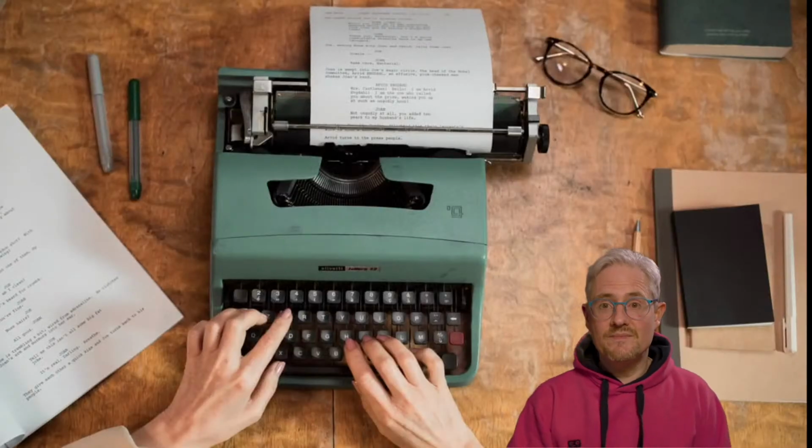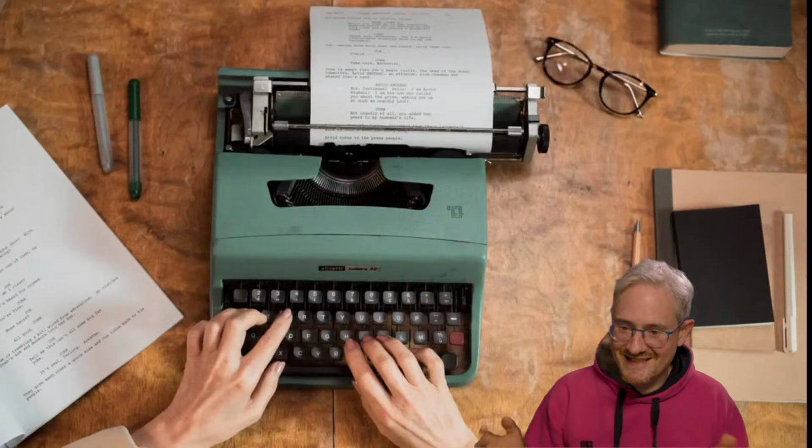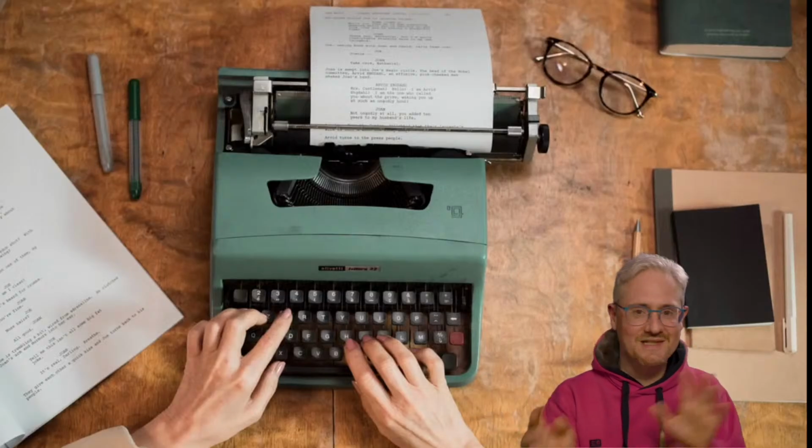So let's talk about the tools you'll use to do that, because you could just sit down with a typewriter. That's how people used to do it, right? I know the format of the script, I'm just going to write it out. But things are a lot easier with a good piece of screenwriting software.